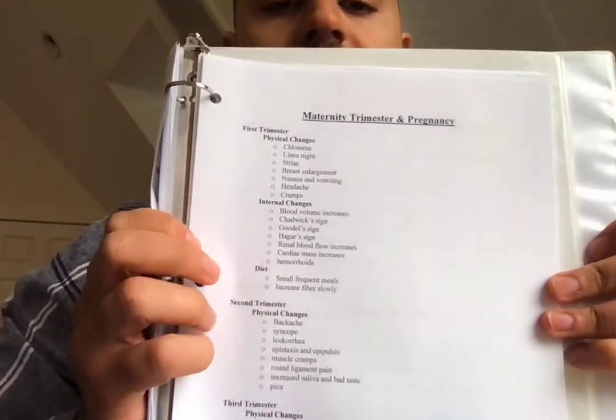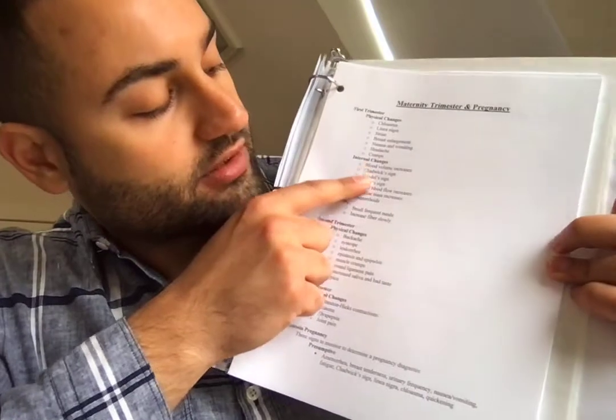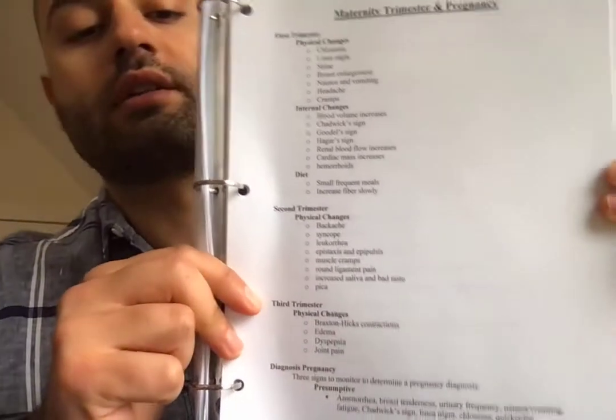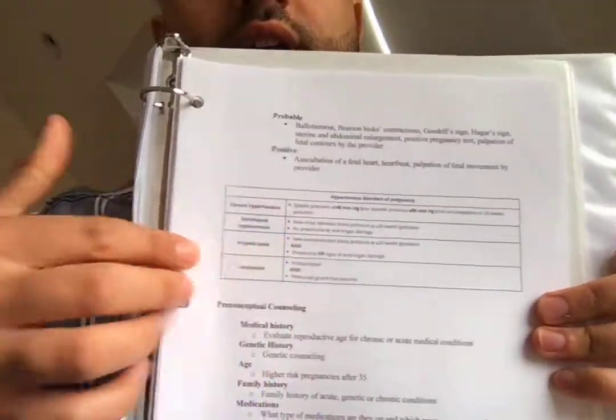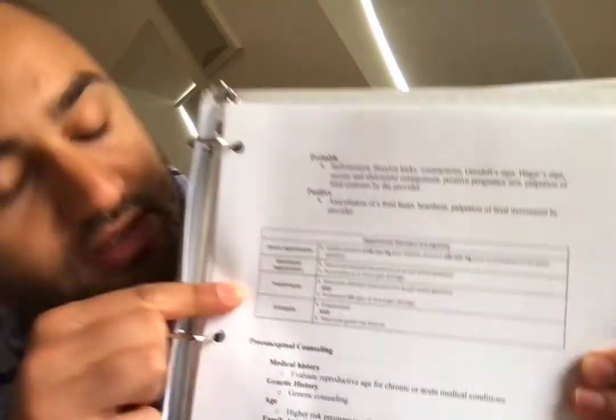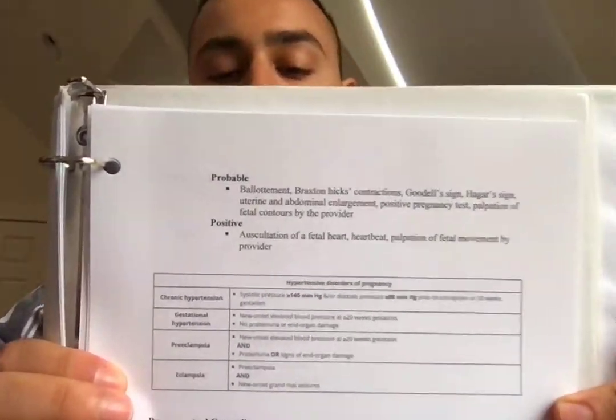Here I have maternity, trimester, and pregnancy, and I have the physical changes, internal diet of each trimester, and how to diagnose pregnancy through presumptive, probable, and positive signs. Here I have a chart of hypertensive disorders, such as gestational hypertension and preeclampsia, as it's important to realize when a patient is about to go into the preeclampsia stage, because you don't want them to experience seizures, and preconceptual counseling.